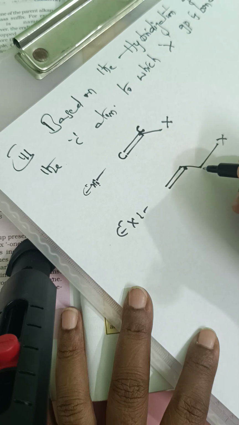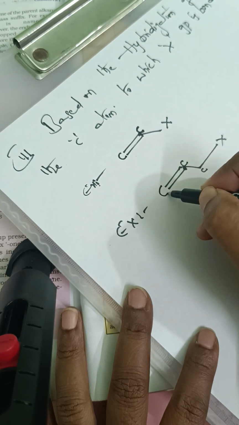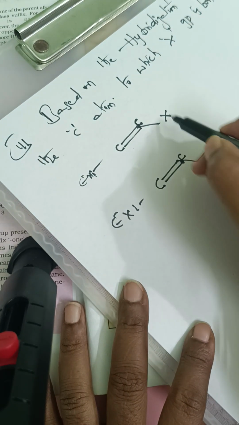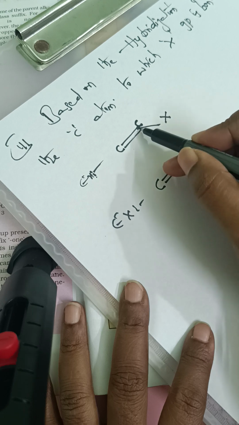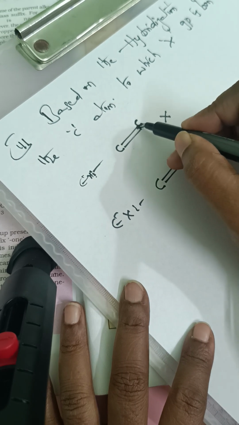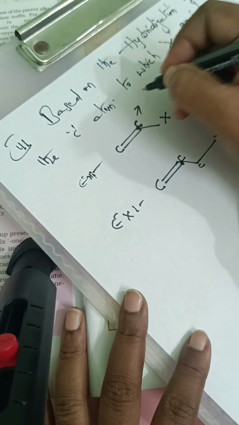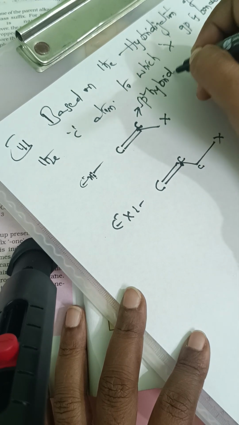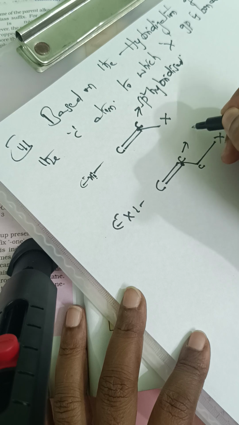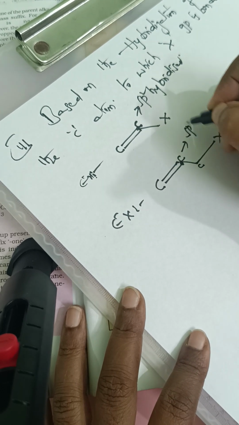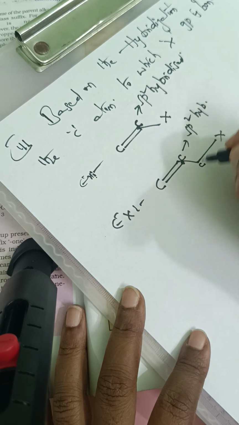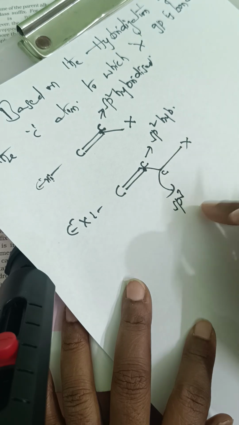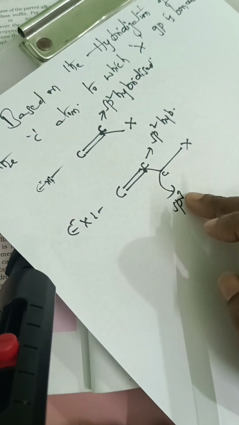So when the halogen is attached to this carbon, what is the hybridization of this carbon? sp2. This is the sp2 hybridized carbon. And this is also an sp2 hybridized carbon. But this carbon, see here, is sp3 hybridized.